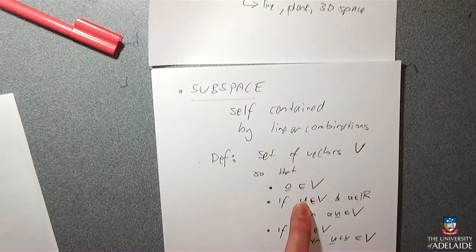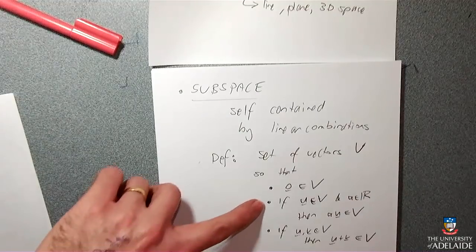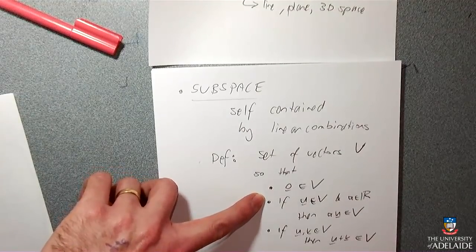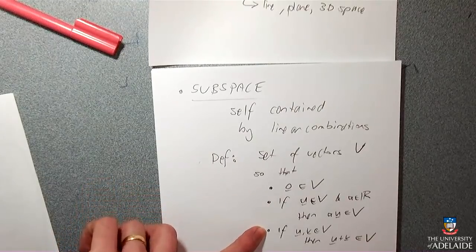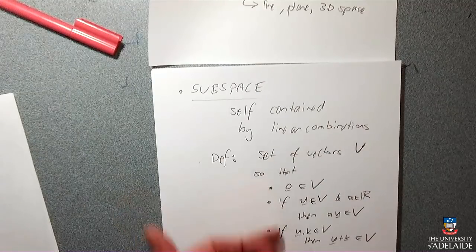If I start with u in V and multiply it by something, it's still in V. If I start with two vectors in V and add them, it's still in V. The reason I put them in this order, which is probably not the order your lecturer puts them in, is that this one uses one vector and this one uses two vectors. So it makes sense to me to have them in that order. You only need one vector to break this one, but you need two vectors to break this one. So it's easier to check them in this order.